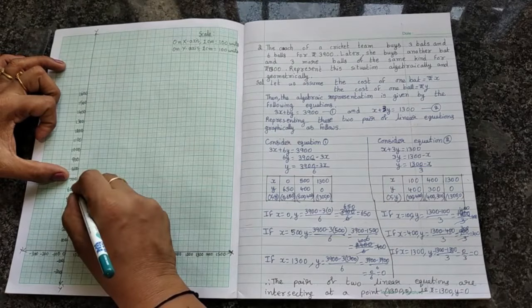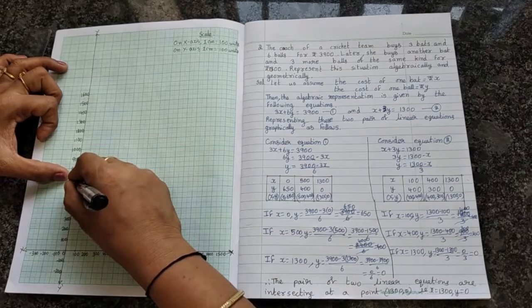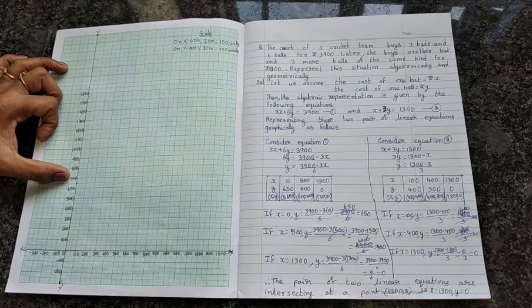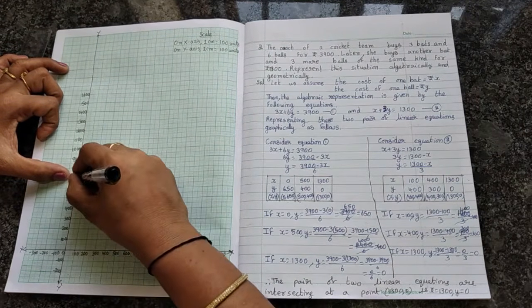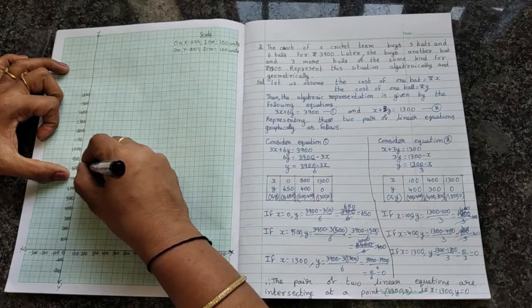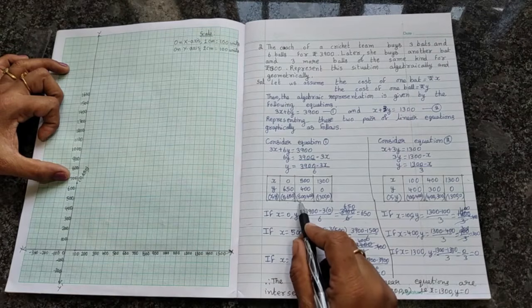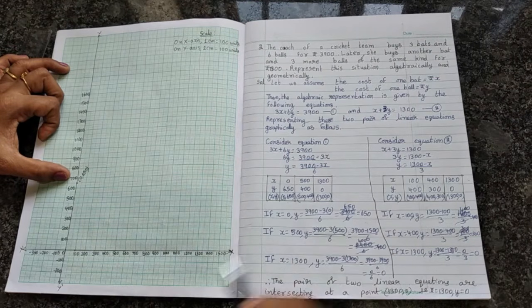The middle point you get now, that is your 650. This is 650. Okay, so mark here 0, 650 as the coordinate.